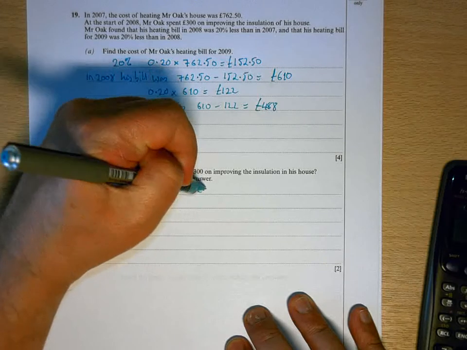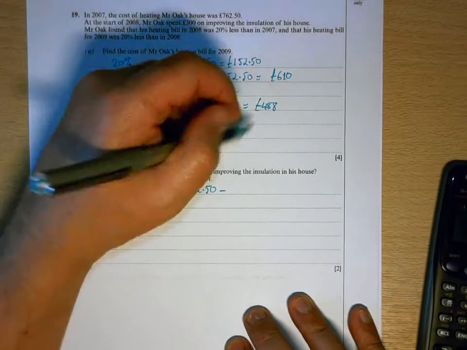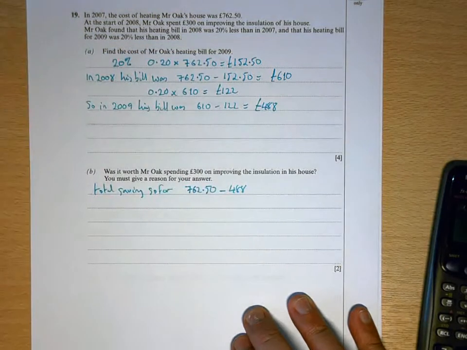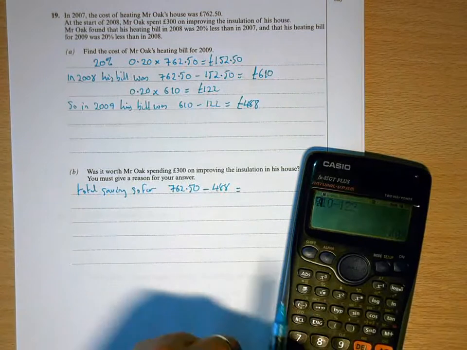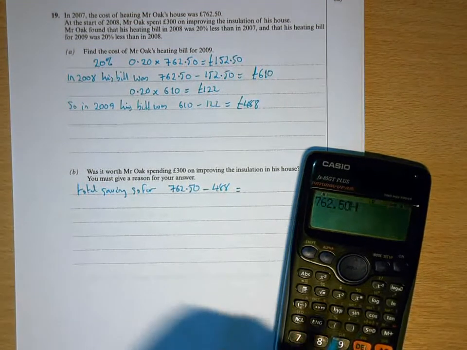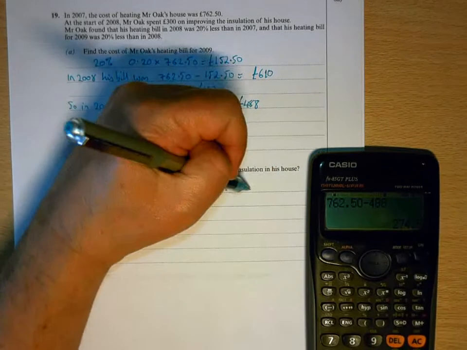That's what his bill was, less what he was paying in 2009, which comes to £274.50.